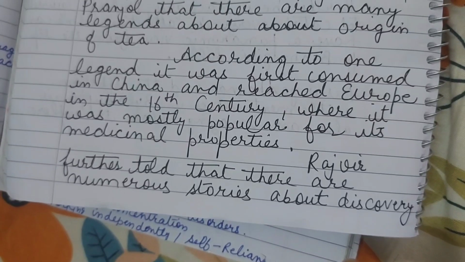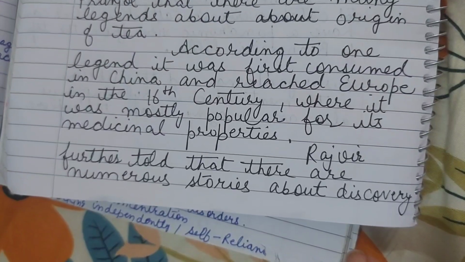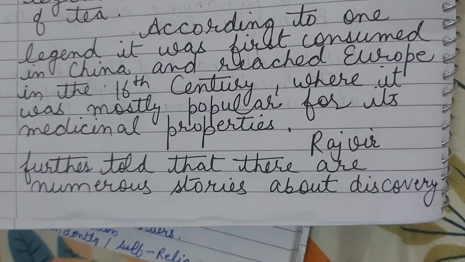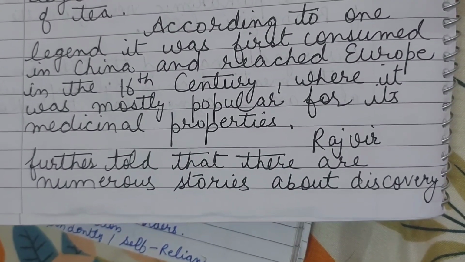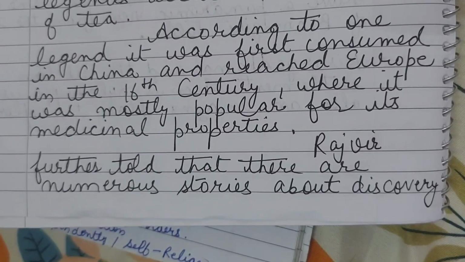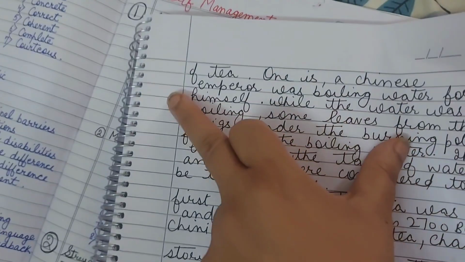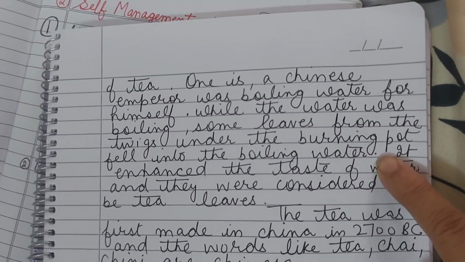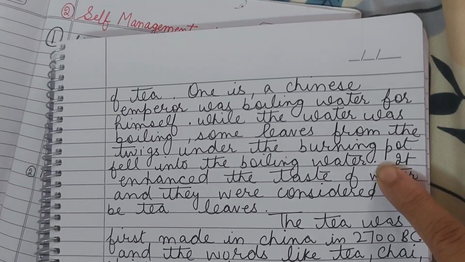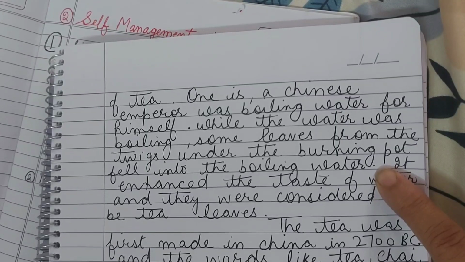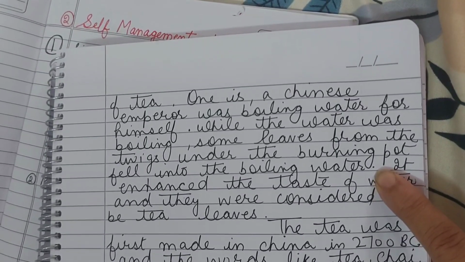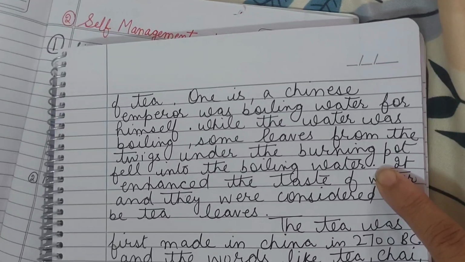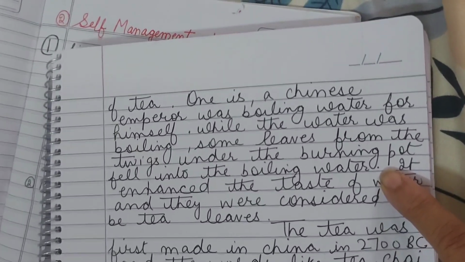Rajveer further told that there are numerous stories about the discovery of tea. One is that a Chinese emperor was boiling water for himself. While the water was boiling, some leaves from the twigs under the burning pot fell into the boiling water.